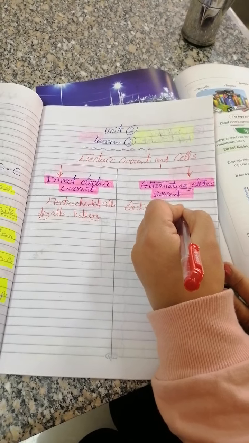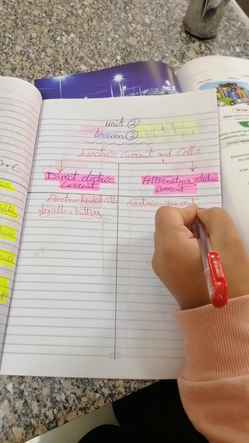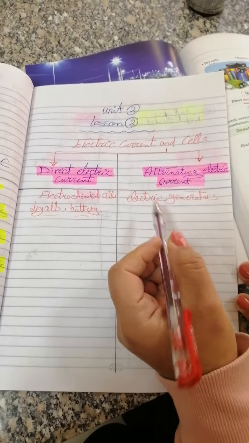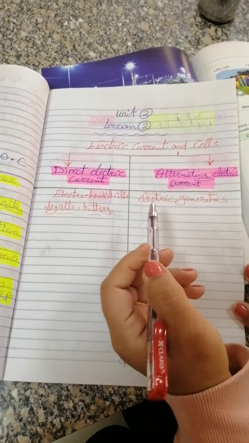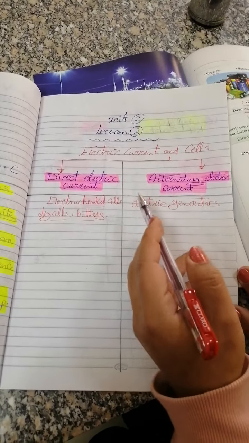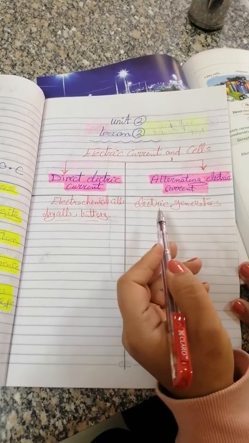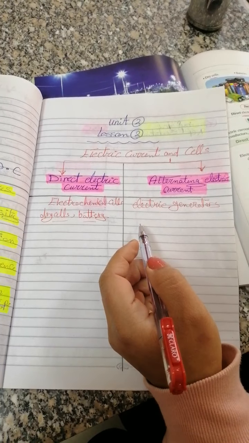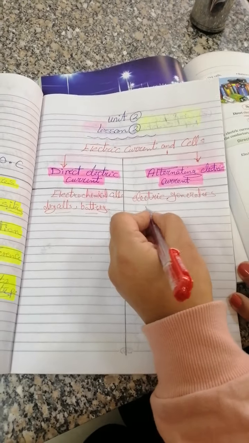Electric generators. What is the main idea of electric generators? Electric generators change mechanical or kinetic energy into electric energy. Okay? Like dynamo.